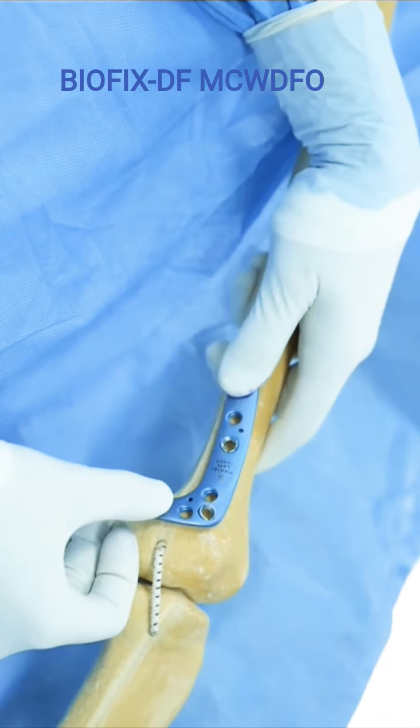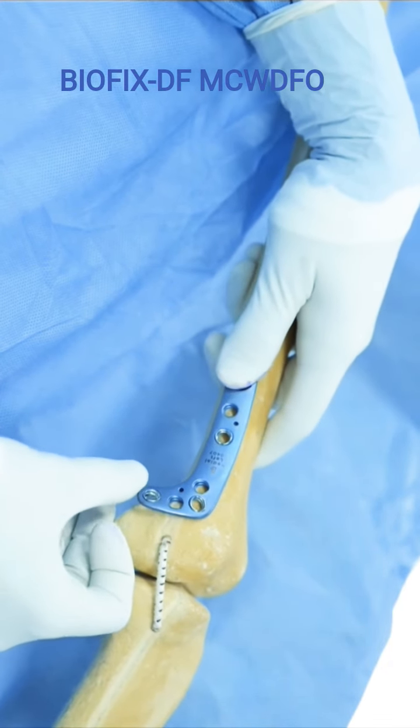So this is sort of how the plate sits. We will see when we are performing the osteotomy in the cadaver itself as to how to place this correctly.